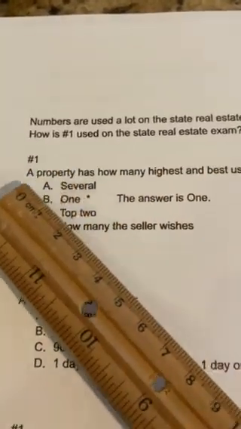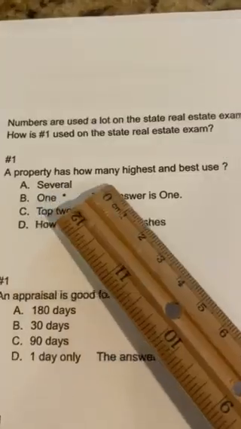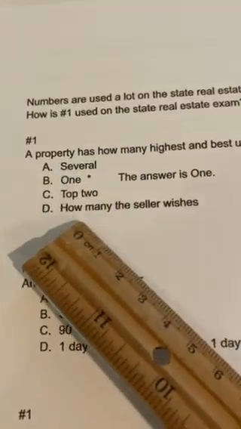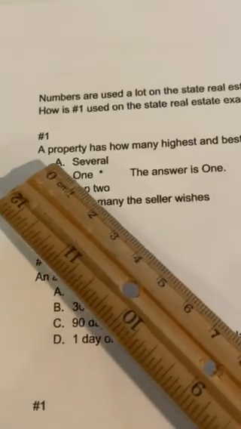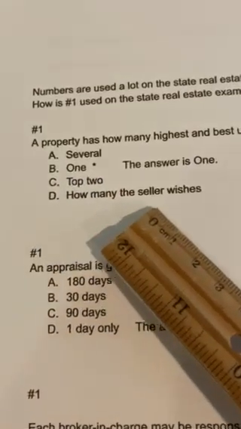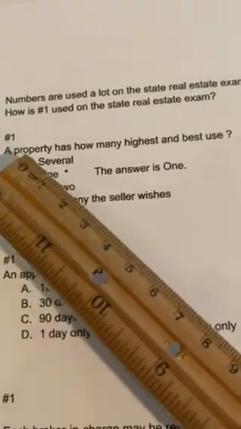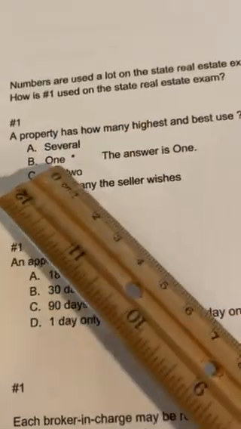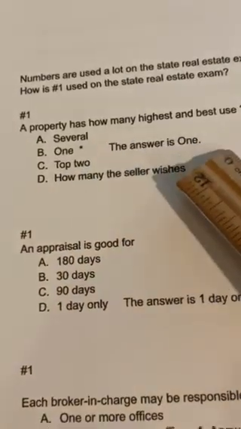Number 1, a property has how many highest and best use? Your choices would be on the exam something like this: A, several; B, 1; C, top 2; D, how many the seller wishes. And a property has how many highest and best use? Only 1. The answer is 1.